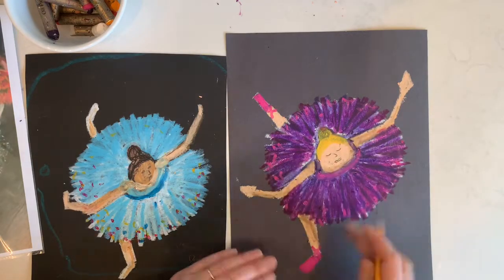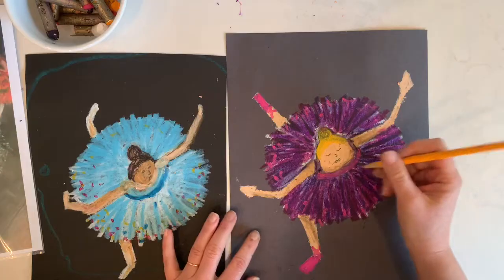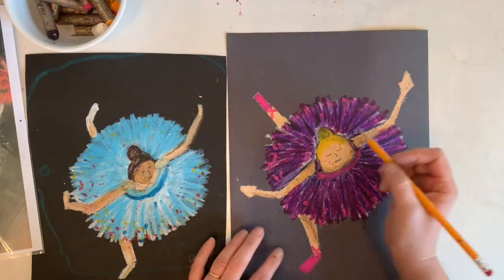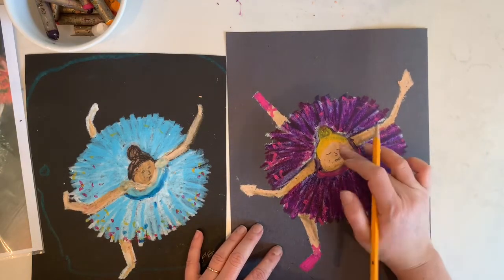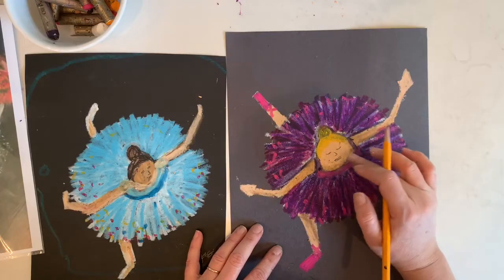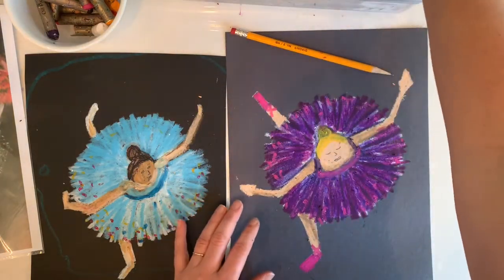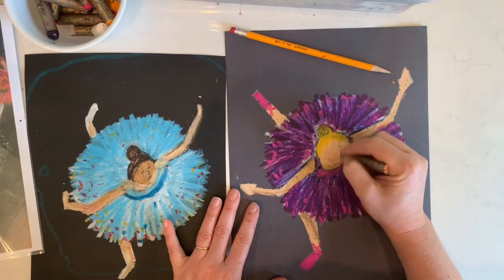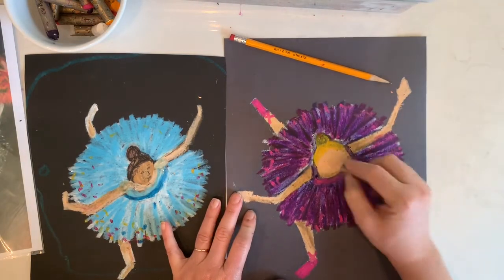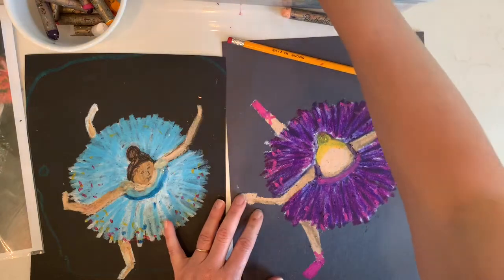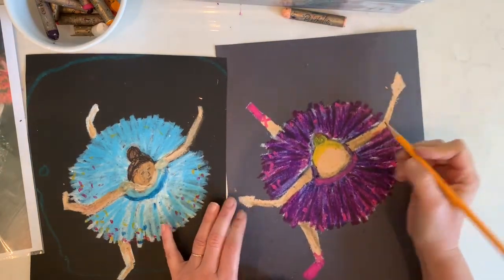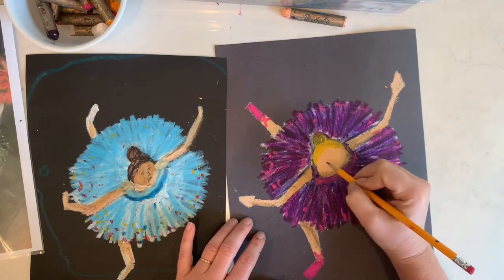If you like yours the way that it is before this, then you can just leave it. You don't have to add them on there, okay? And if you're like, I messed up, well, then take your oil pastel and you can layer it back on top, ta-da! And you can try again and do something different, okay?